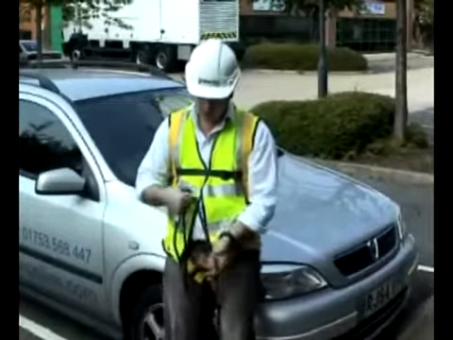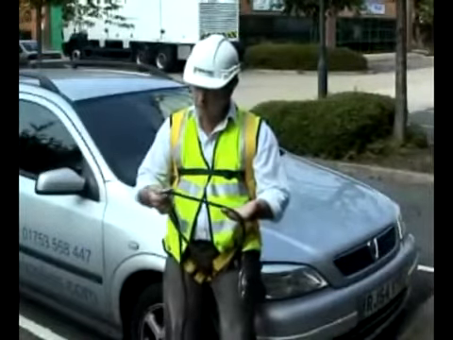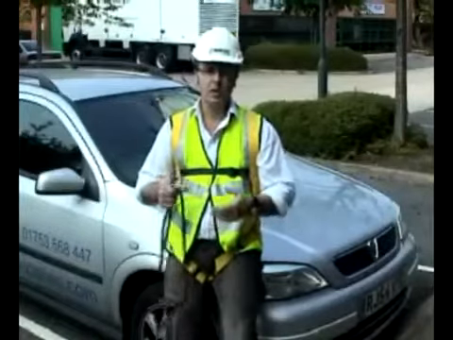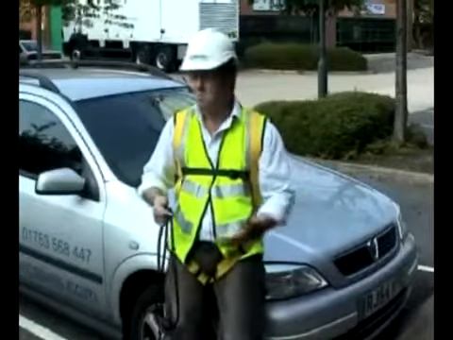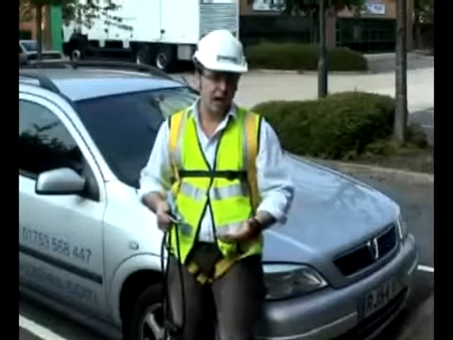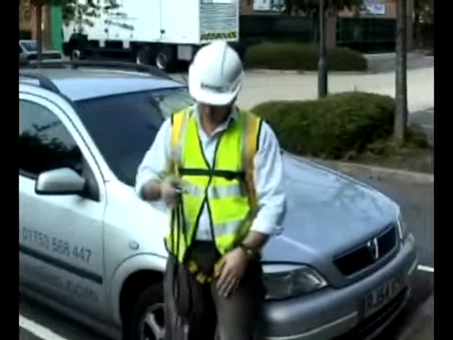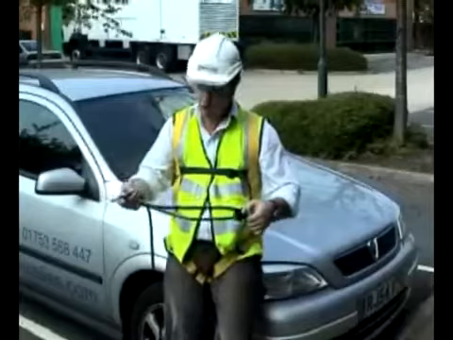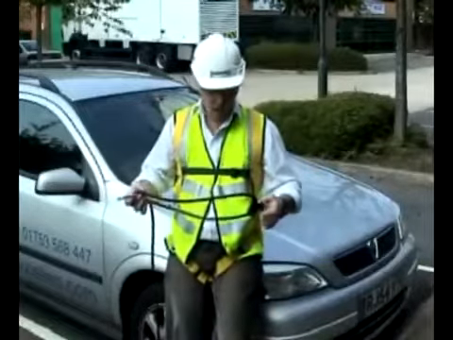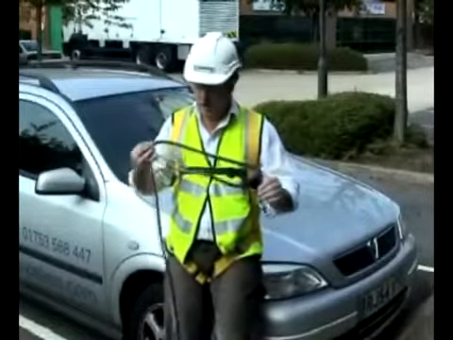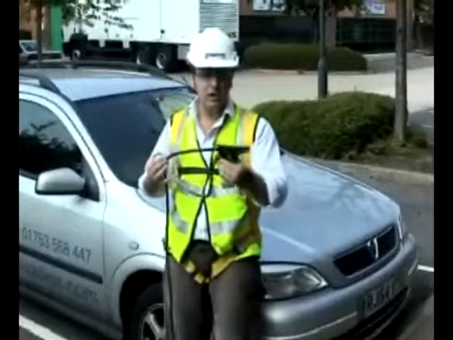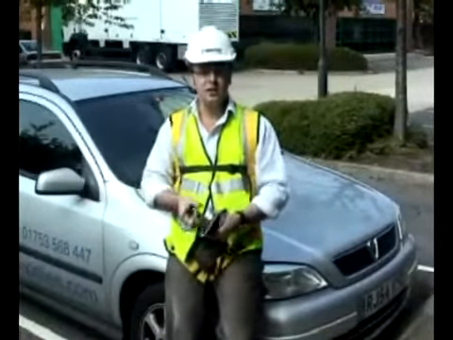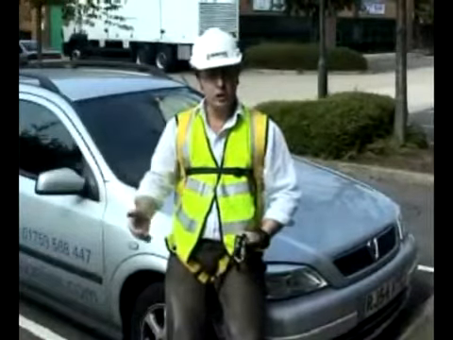Now, quite simply, the simplest form of restraint would be if I was to give you a piece of rope. Well, that's not very flexible on a site because it limits your movement. So what we're going to look at is what we call adjustable restraint. Quite simply, it's a piece of rope with an adjustable device on the rope which allows you to set the distance from your anchorage to your working edge.